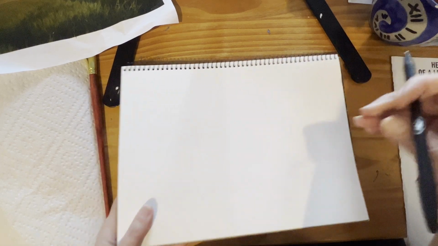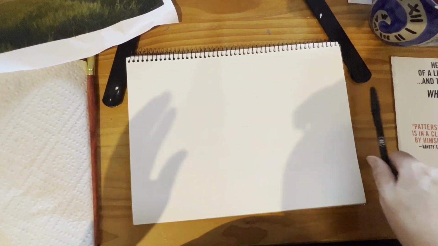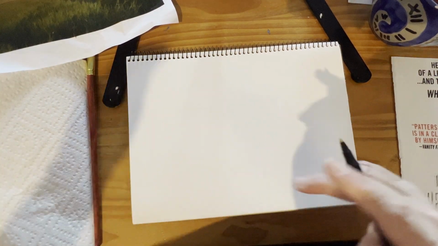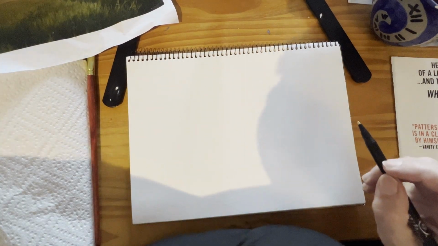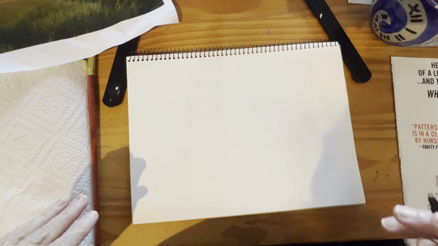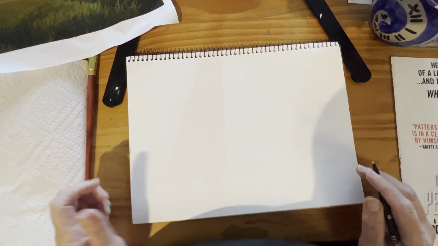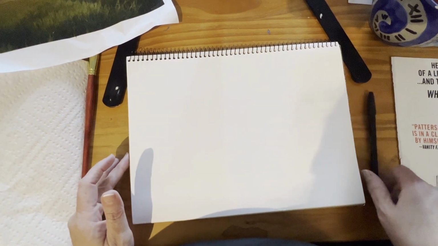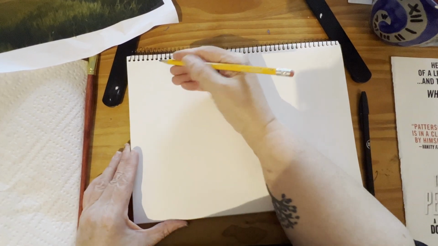So you're going to have your paper. What do you bet that this pencil's not sharpened? It is not. Ugh. My child is looking for a sharp pencil for me. Ha! All right.